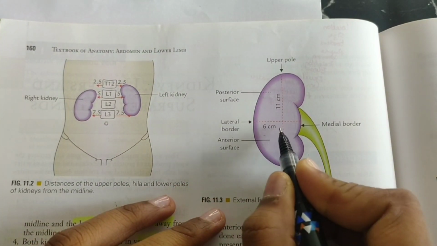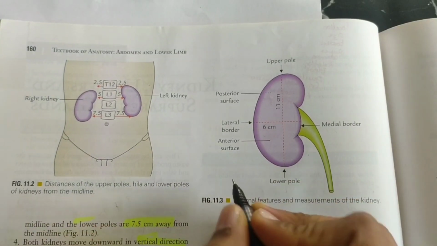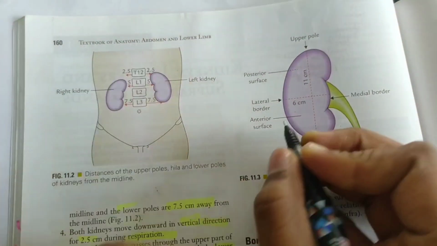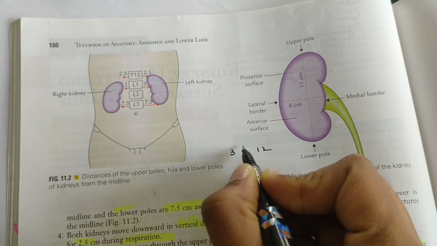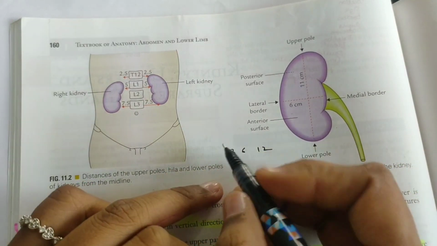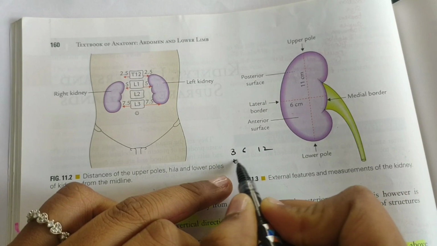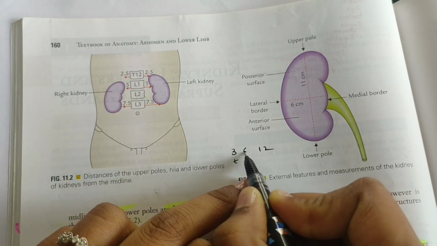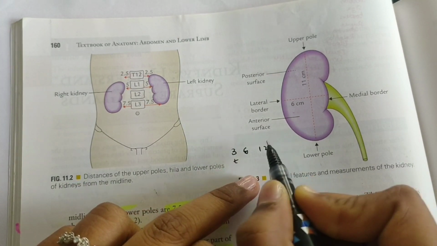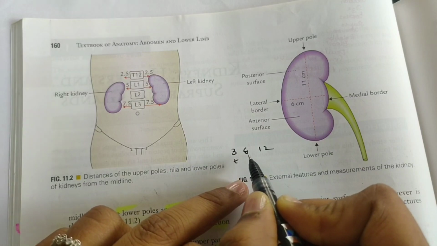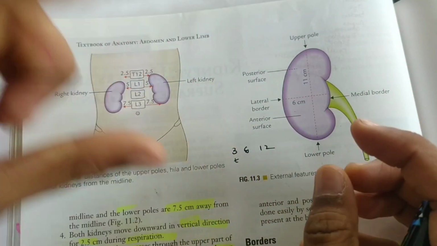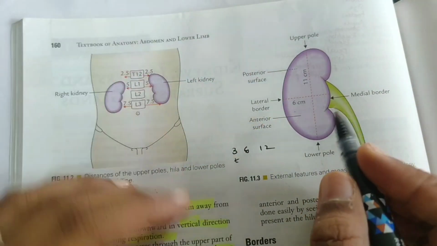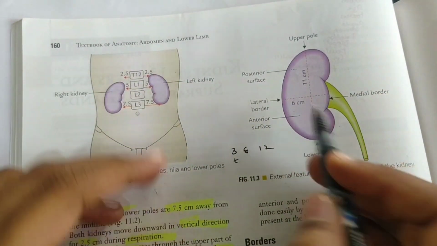The breadth is 6 and the thickness will be 3, so you double it: first 3, 6 and 12. 3 doubles to 6, 6 doubles to 12. So thickness is 3 centimeter, the breadth will be 6 centimeter, and the length will be 12 centimeter. Breadth will be smaller, and thickness is even smaller. Thickness, breadth, after that length: 3, 6 and 12. Sometimes 12 you make it as 11.